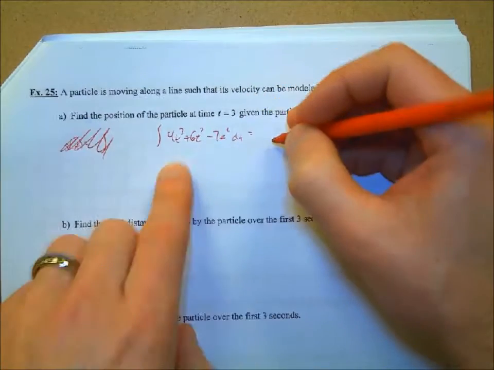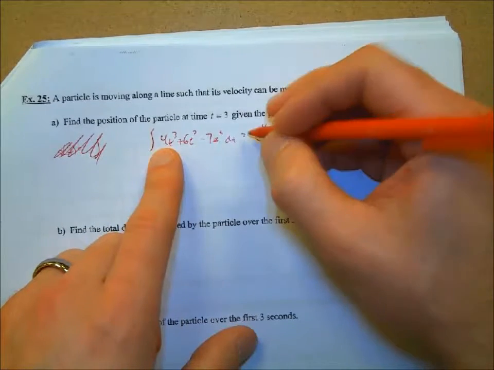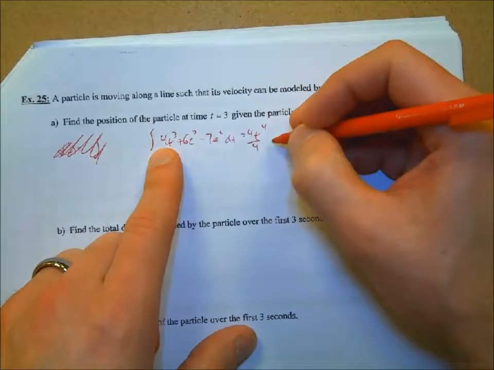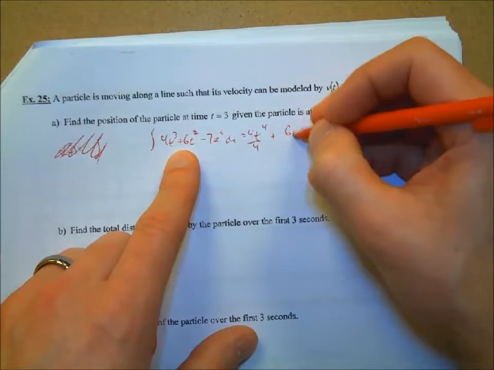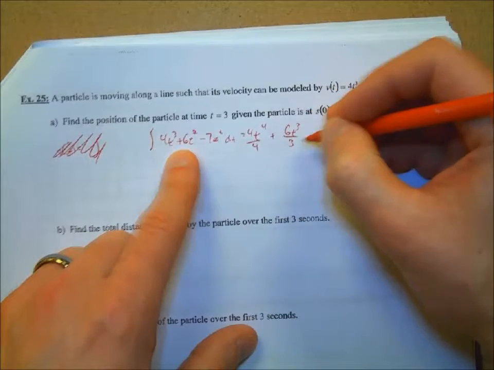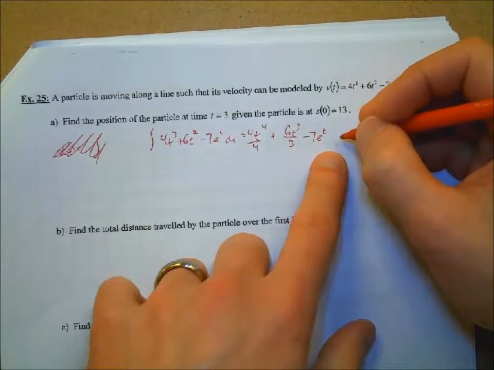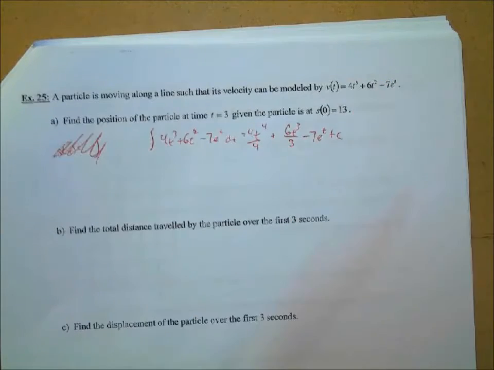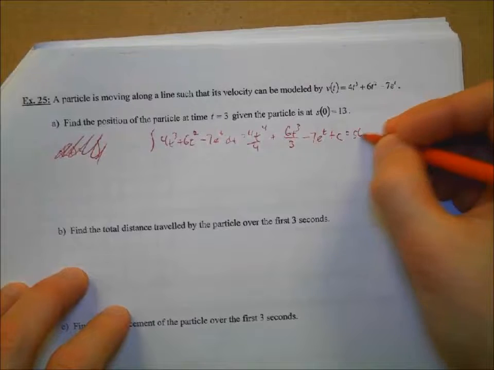We'll integrate this, okay, so we end up with t to the 4th, right, because it's going to be, well, I guess I'll do this: 4t to the 4th over 4 plus 6t cubed over 3, and then the integral of 7e to the t is 7e to the t, and then I also need a plus c. Okay, so that is my position function.